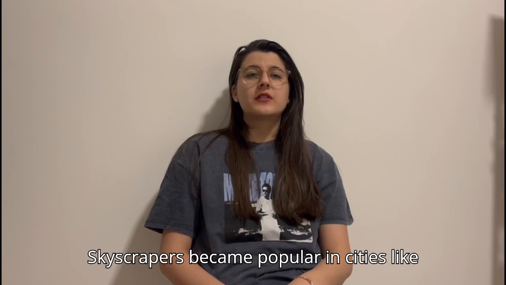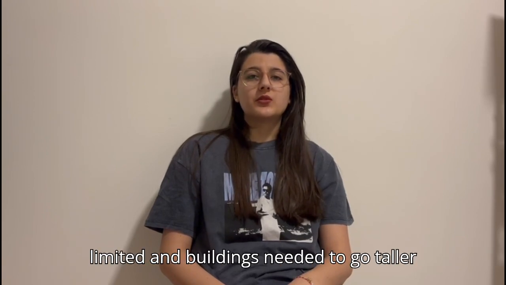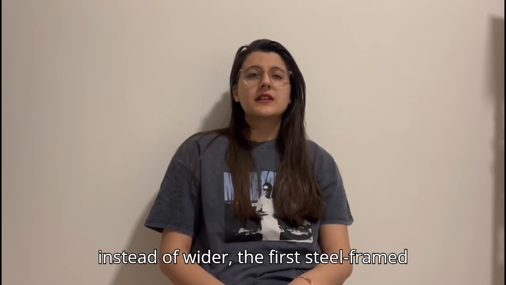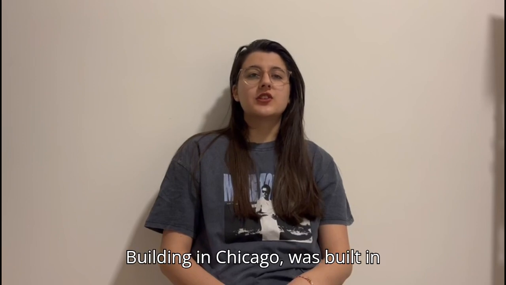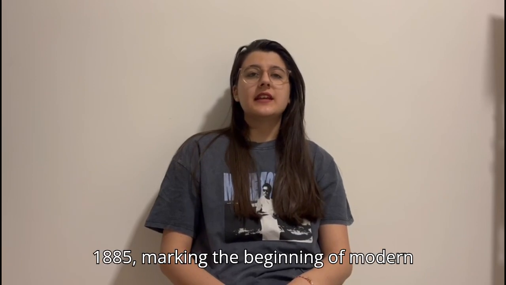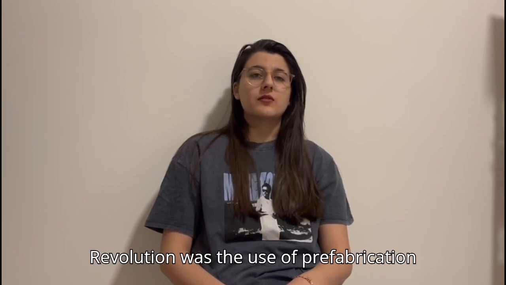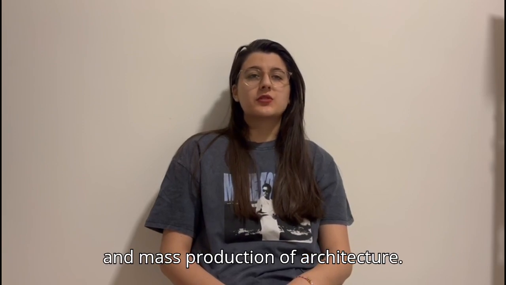Skyscrapers became popular in cities like New York and Chicago, where land was limited and buildings needed to go taller instead of wider. The first steel-frame skyscraper, the Home Insurance Building in Chicago, was built in 1885, marking the beginning of modern high-rise construction.